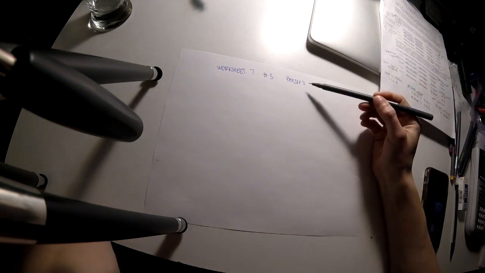Okay, so I'm going to go through some of worksheet 7 number 3. Specifically, it's in relation to Benzer's experiments, and students are having trouble understanding the difference between B and K bacteria and how many plaques are going to be on each. So I want to draw out what's happening here.